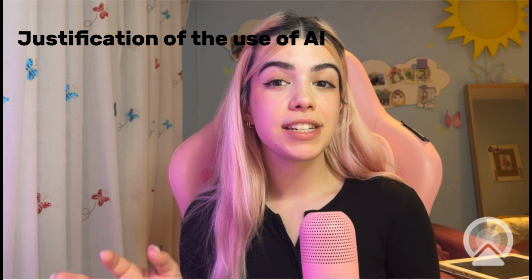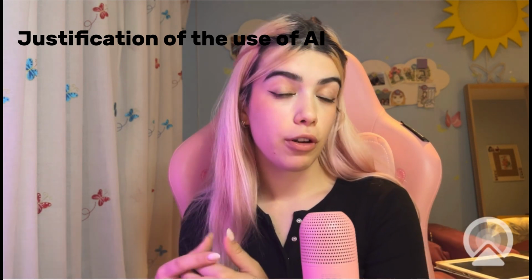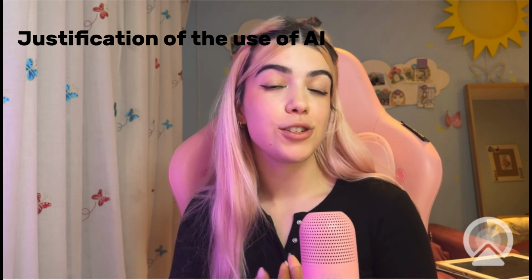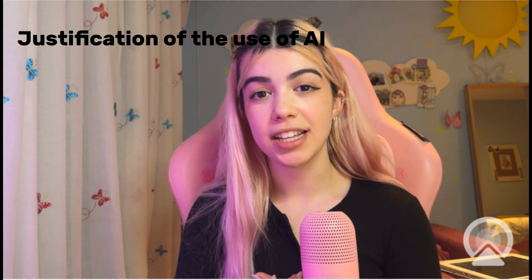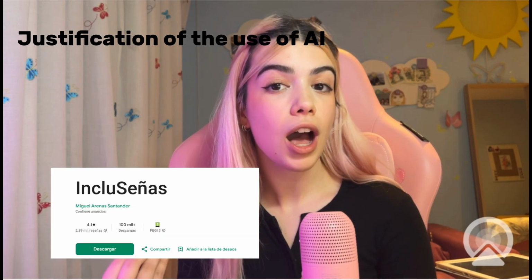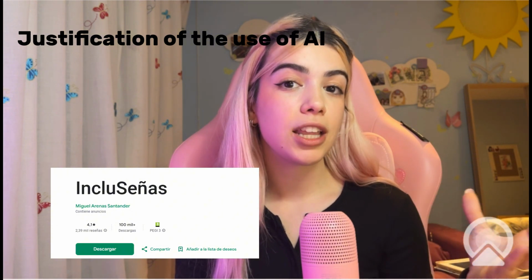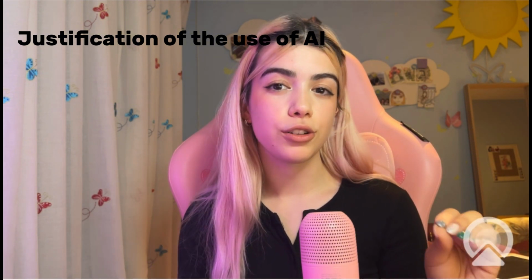For the last activity, DeepSeek suggested to do an activity using a programmable robot. However, because I do not own one, I couldn't use that. Instead, after doing some research, I found a really cool app that can help students learn new sign language vocabulary through a game-based learning approach.